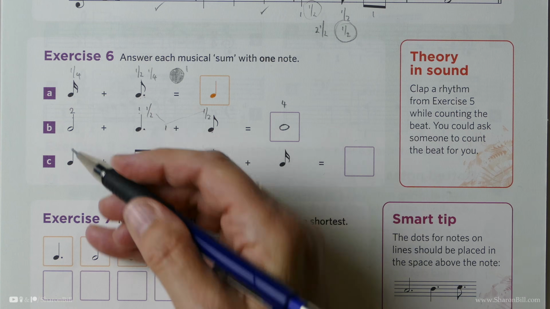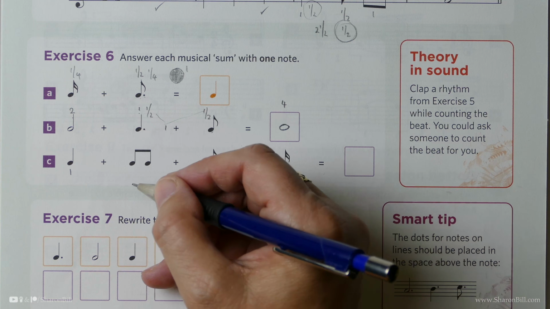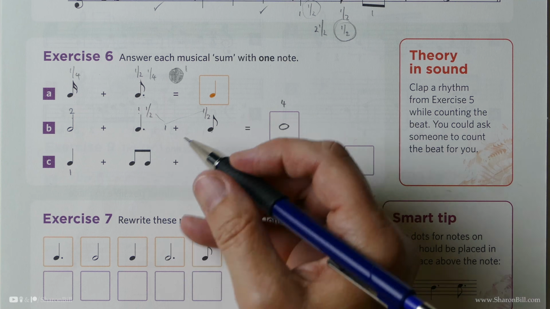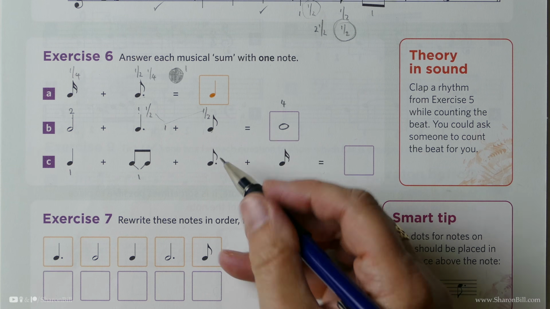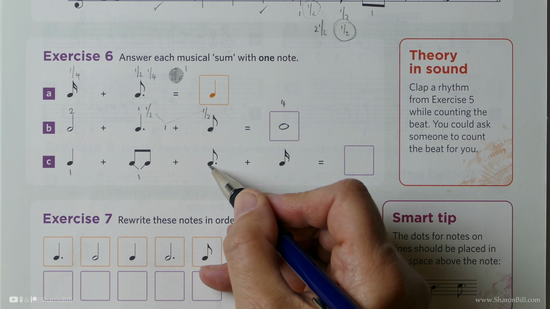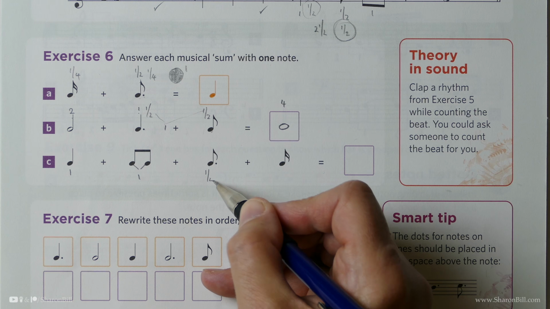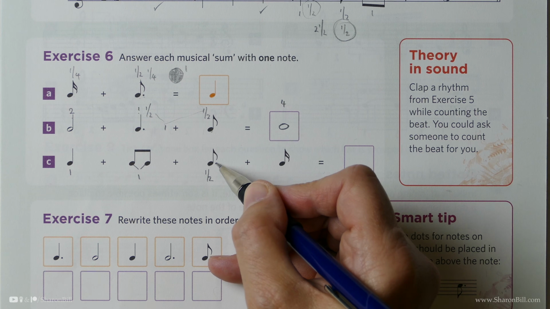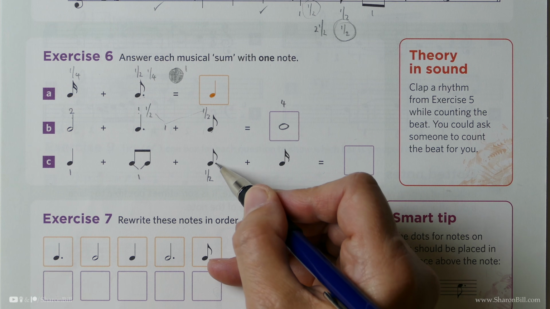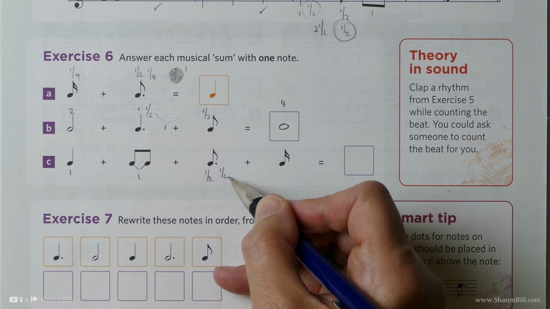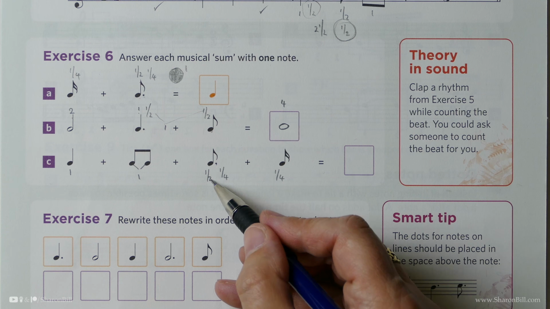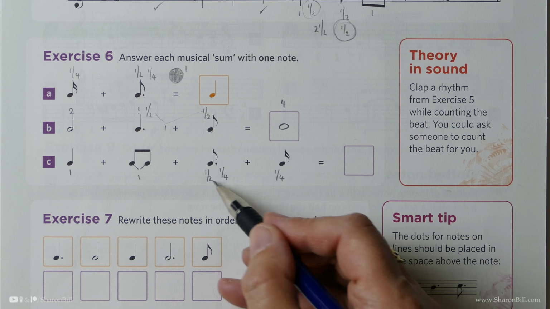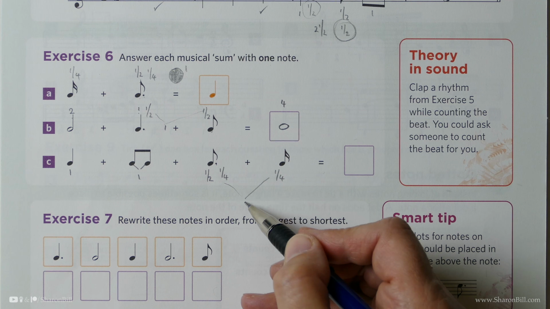Finally, exercise C, we have a 1 beat. We have 2 halves, which gives us another beat. And then here we've got a quaver, which is half a beat. And then the dot is half as much of that again, which is a quarter. And then here we have another quarter. A half and 2 quarters gives us a whole beat.